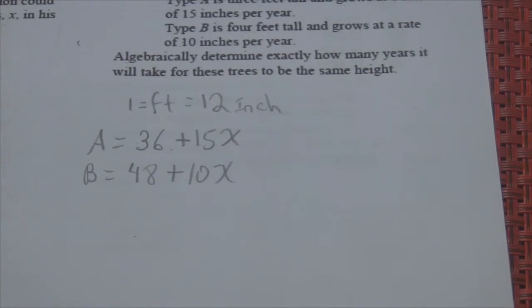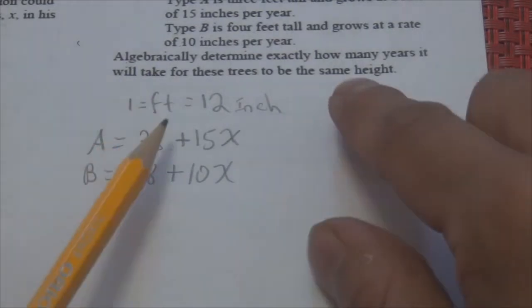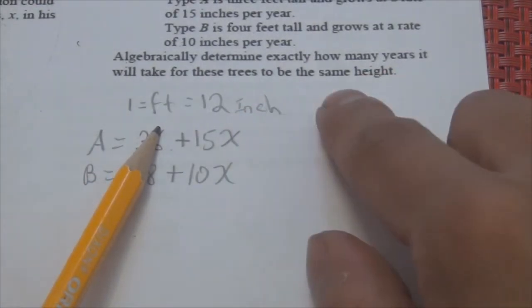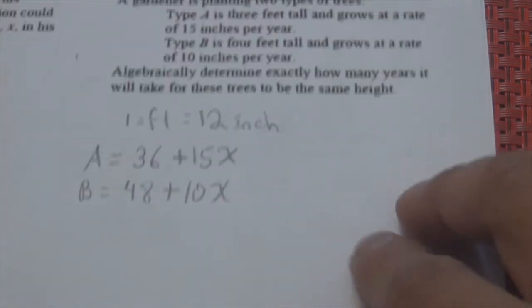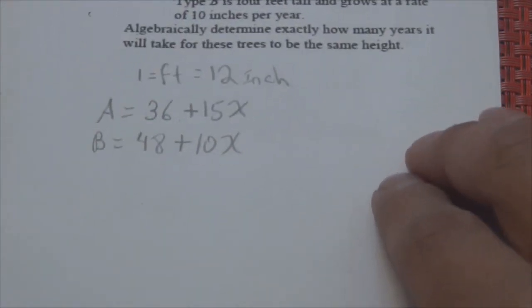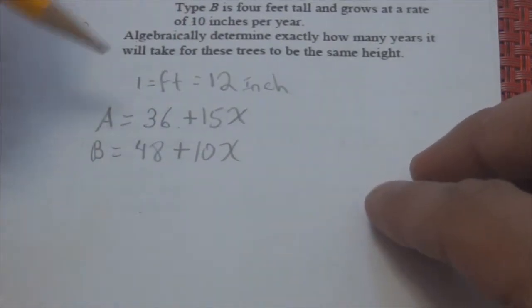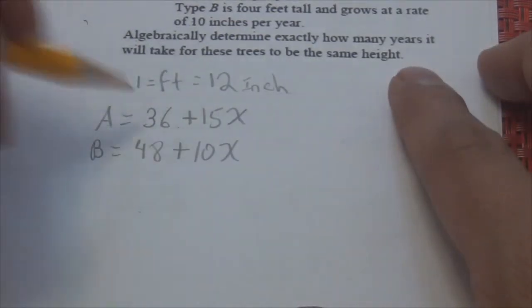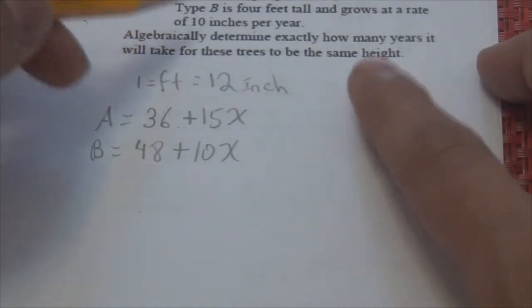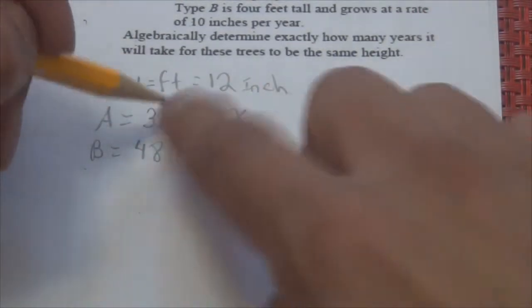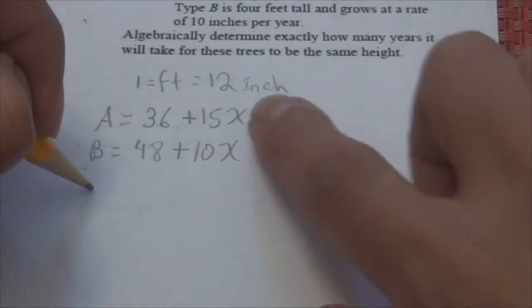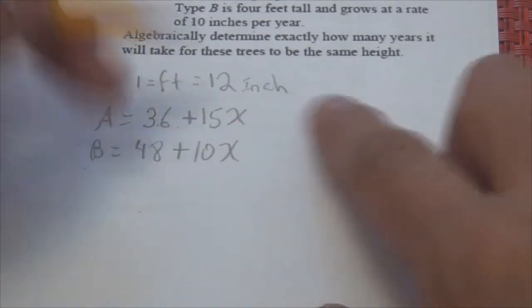Well, there are different ways of doing this. Let me see. It doesn't say anything about only an algebraic solution being permitted, so I'm gonna go ahead and do both. We want to know where the trees, where A will be the same height as B. That's basically what they want. So let me rewrite this.